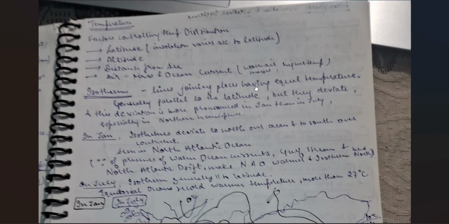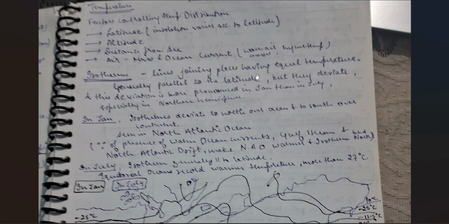Then there is one concept of isotherms. So isotherms are the lines which are joining places which have equal temperature. So these are imaginary lines which are drawn on the basis of the places which have the equal temperature. Generally they are parallel to the latitude, but they could deviate. And this deviation is mostly seen in January, then in July. Especially we could see this in northern hemisphere.